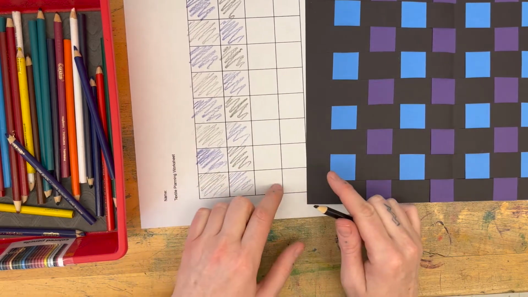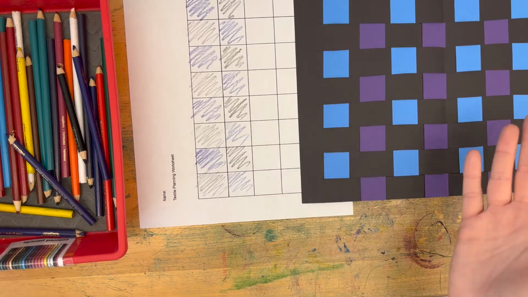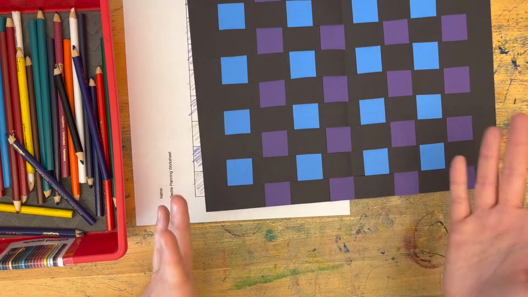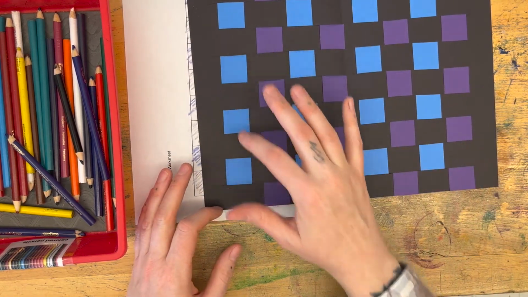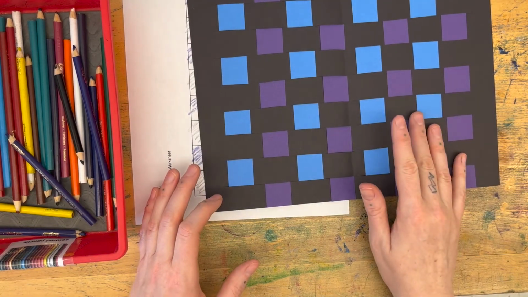But you're gonna be repeating your pattern. So I'm just gonna start with this, and I'm going to come up with what I want to draw on top of these spaces. If I wanna put stuff on top of every space I can. Maybe I just want to draw on top of my black spaces. It's really up to you how you wanna do this.